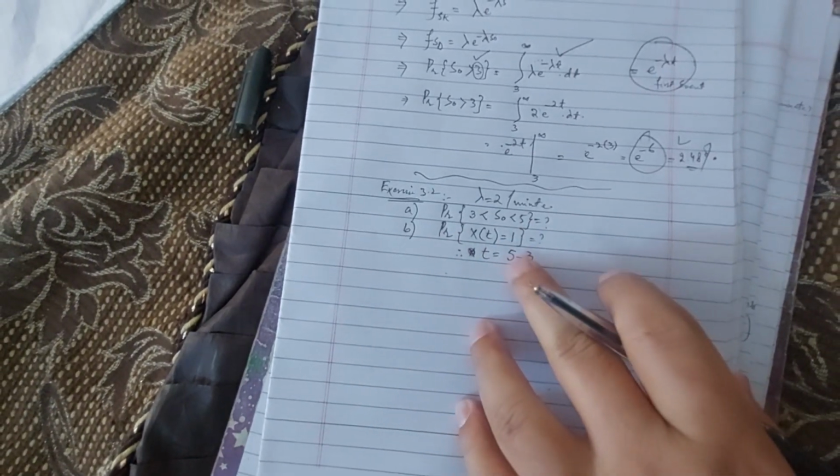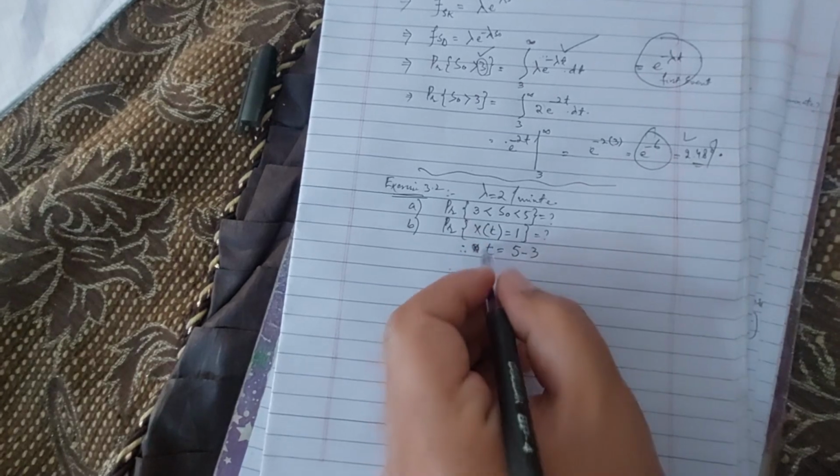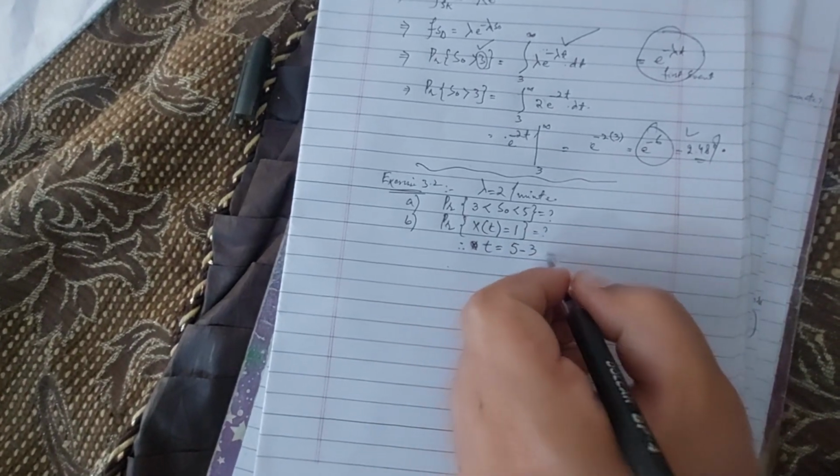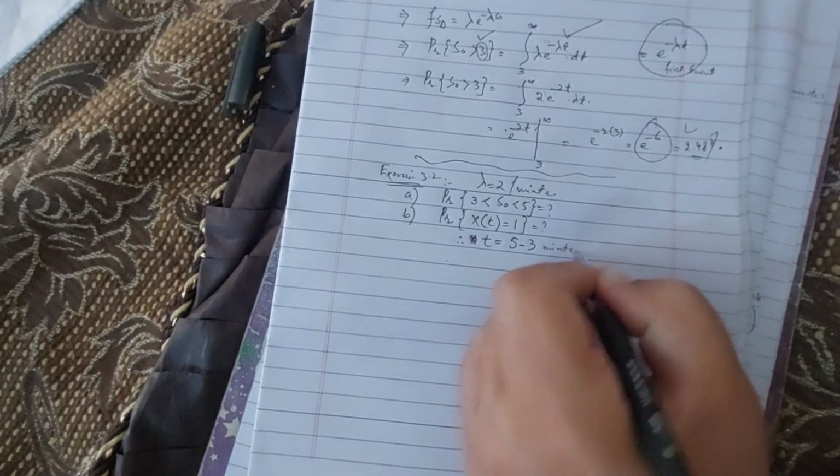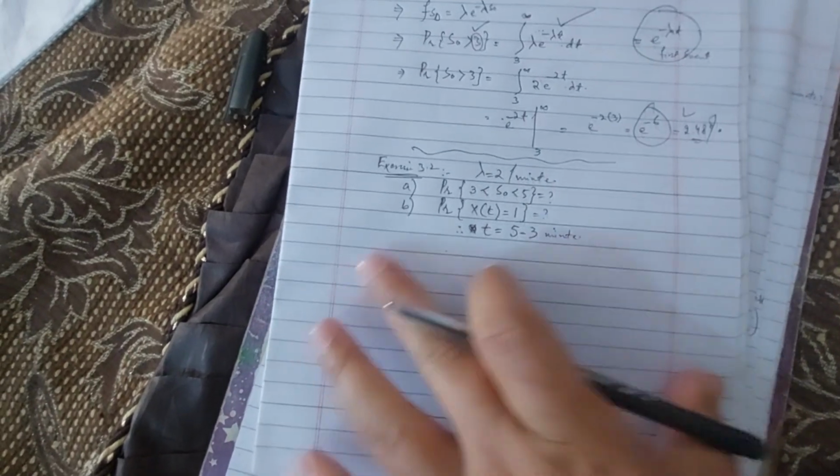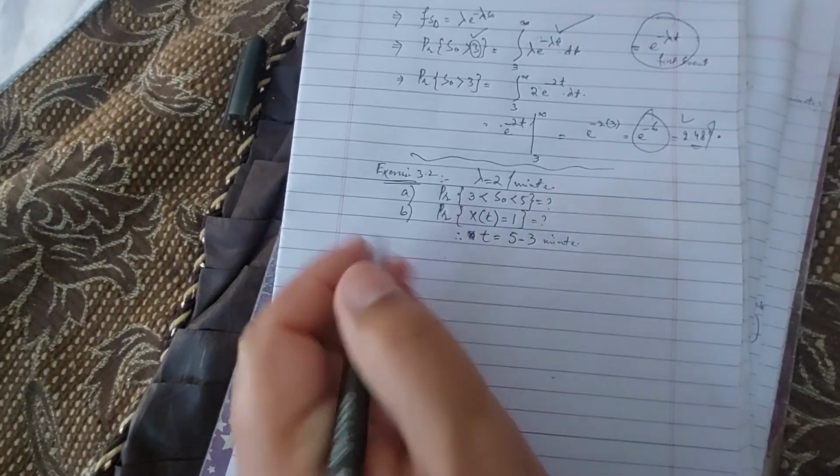So the exact time is 2 minutes. We need to find these two.